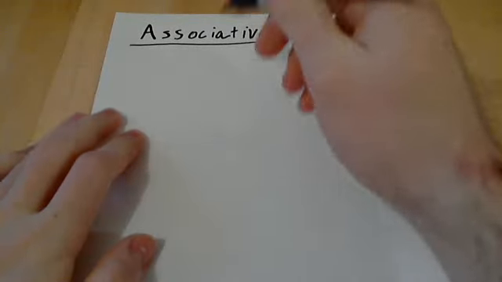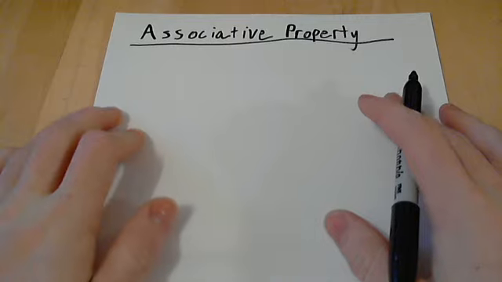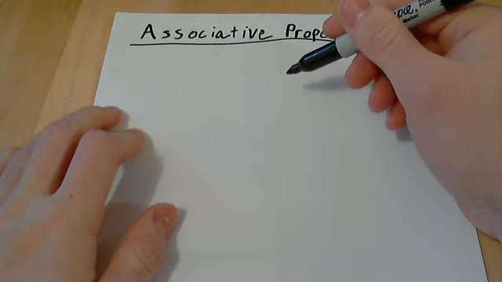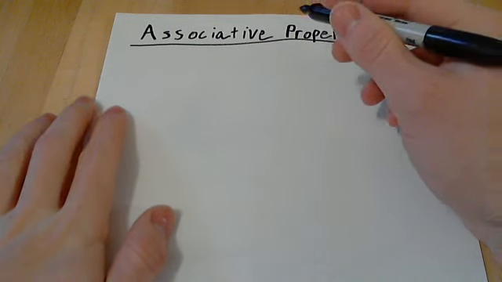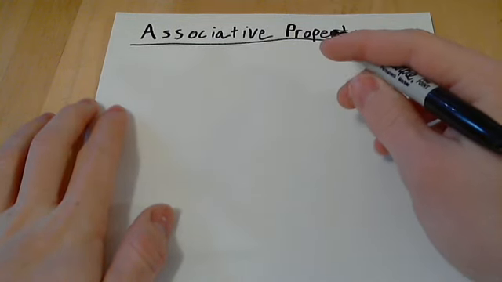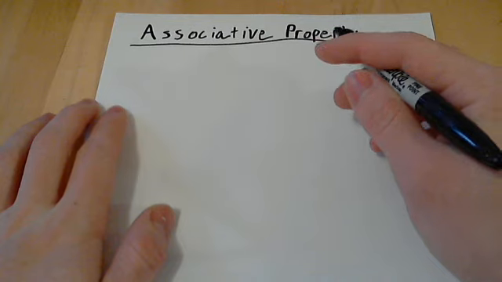In this video, we're going to be looking at the associative property, which only applies to addition and multiplication. It does not ever work for subtraction or division. And so we're going to start by looking at the associative property of addition.